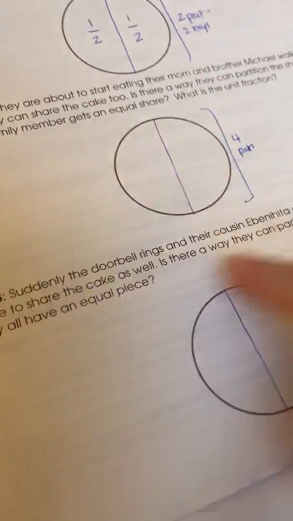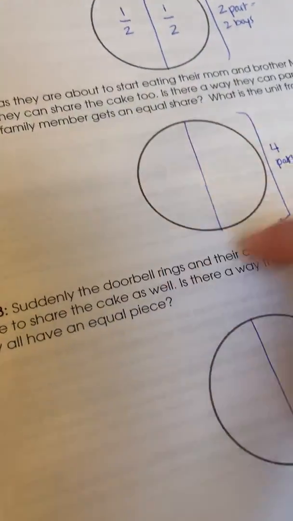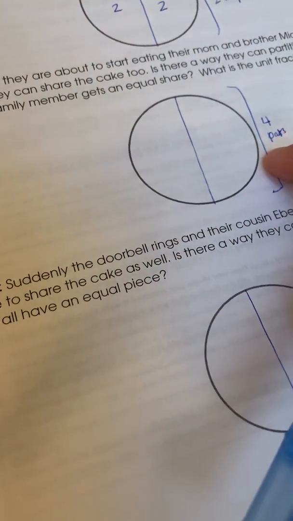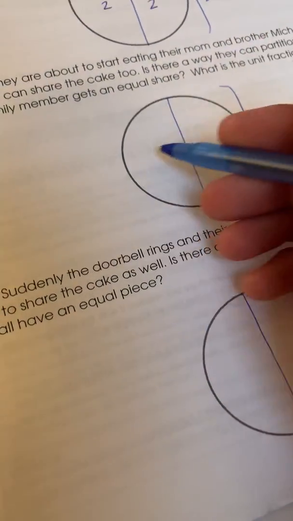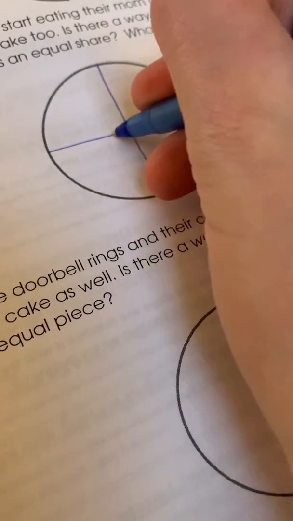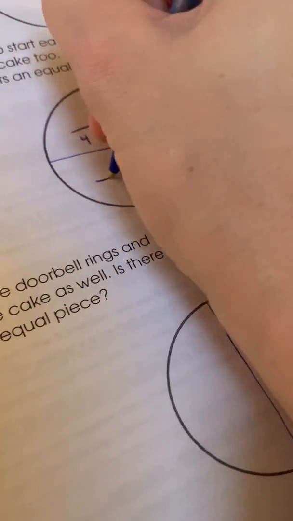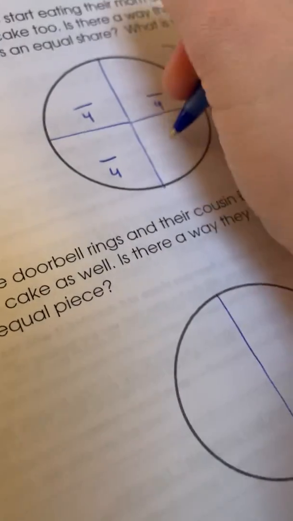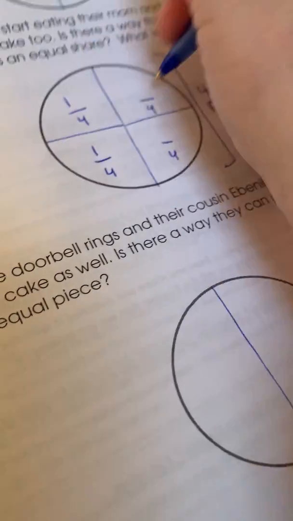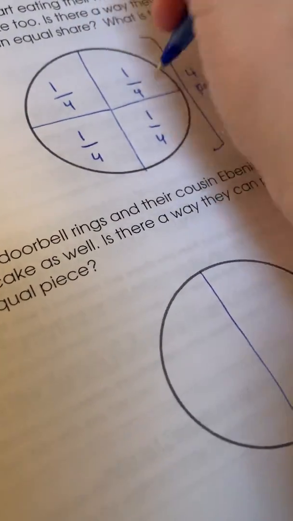So great. So the first thing I ask myself is how many parts? I need 4 equal parts. How can I partition equally to get 4 equal parts? Well, I already have 2. I could break each part in half. How many parts do I have now? 4. What fraction represents all parts? 1/4, 1/4, 1/4, 1/4. What's the unit fraction? Fourths. Great, so right now, this is where we're at because I need to maintain.